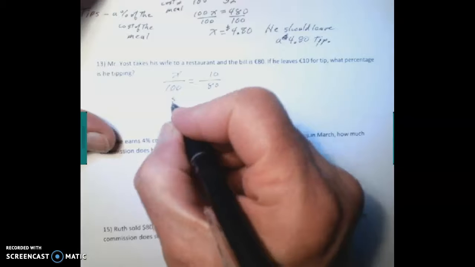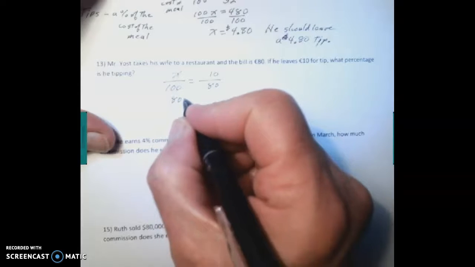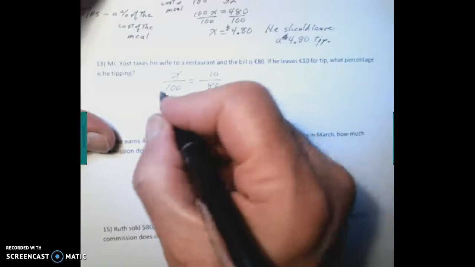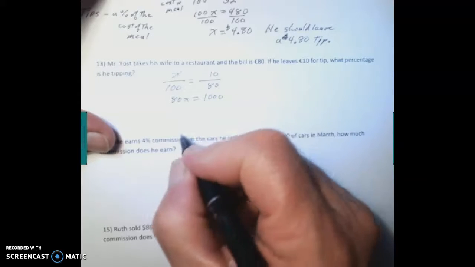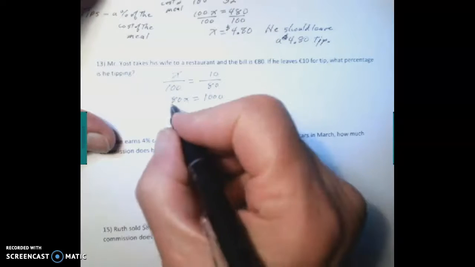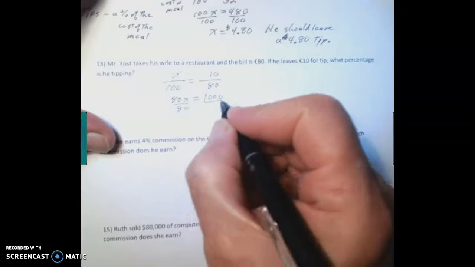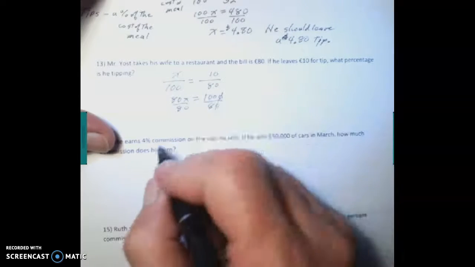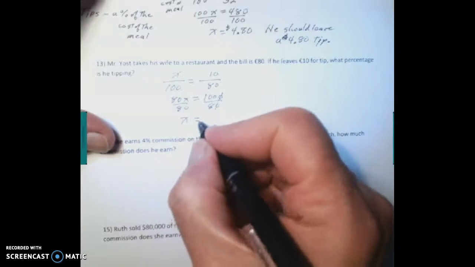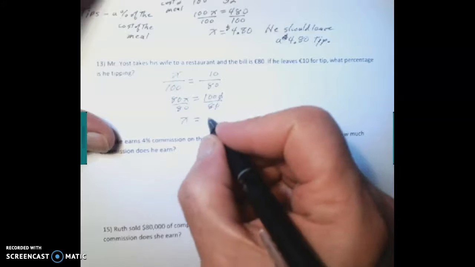Cross multiply, you get 80 times x, which is 80x. 100 times 10, that's going to be 1 followed by 3 zeros, you get 1000. Divide by 80, I can knock off a 0, it's 100 divided by 8. I do know what that's going to come out to be.